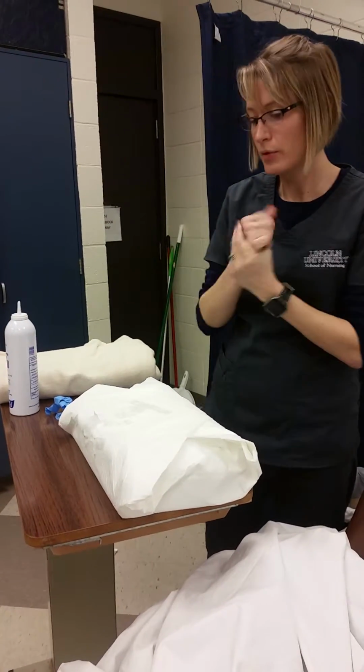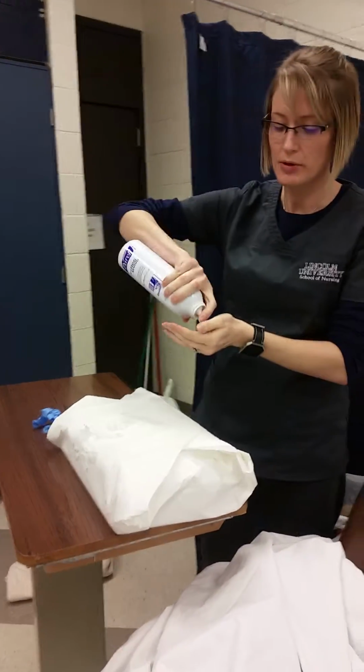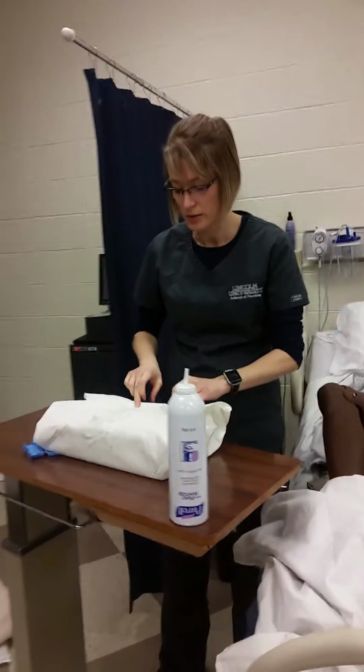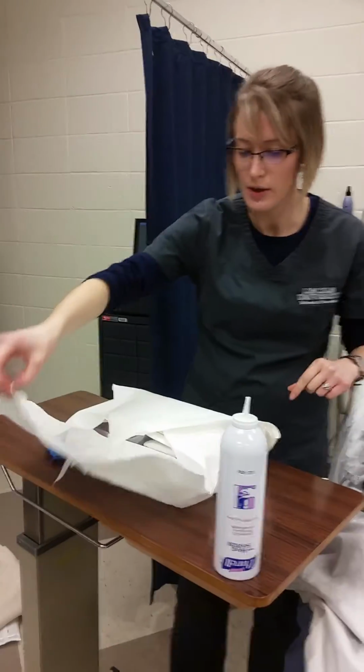Wash my hands. I'm going to go ahead and get rid of my bath blanket, so I'm going to go ahead and wash my hands again one more time, just to be sure. And then I'm going to go ahead and open my Foley catheter kit. So I'm going to open it farthest away from me first, only touching the outside flange perimeter.